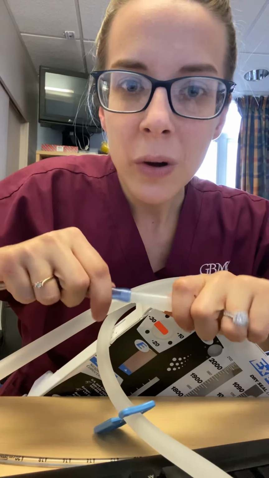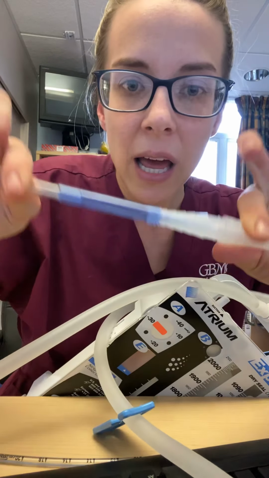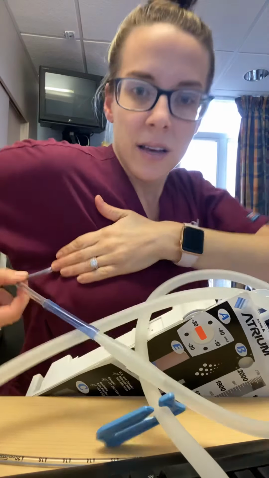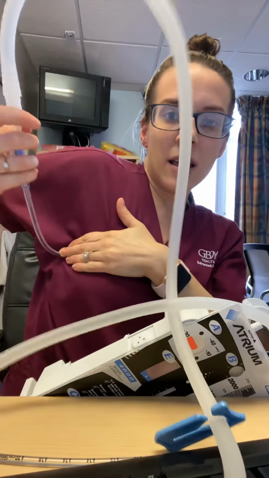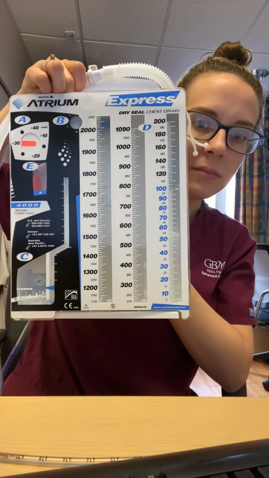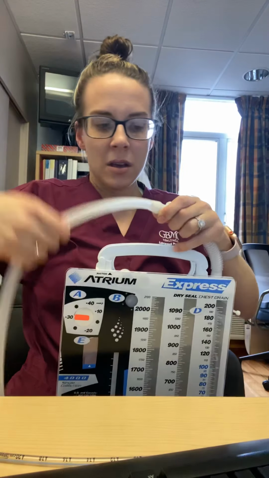You do what you feel comfortable with and what you think is best for the patient, but this is how it will look. You'll see this coming out of this. You won't see any of this. You'll see this coming out of the skin. This is now connected to your drainage box. Okay? All right.